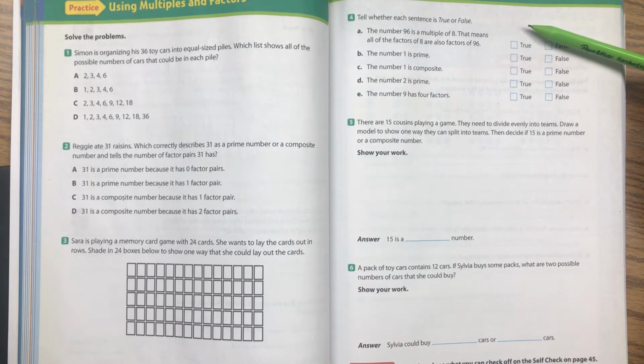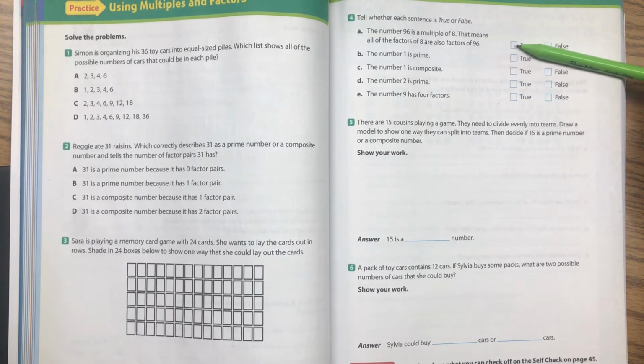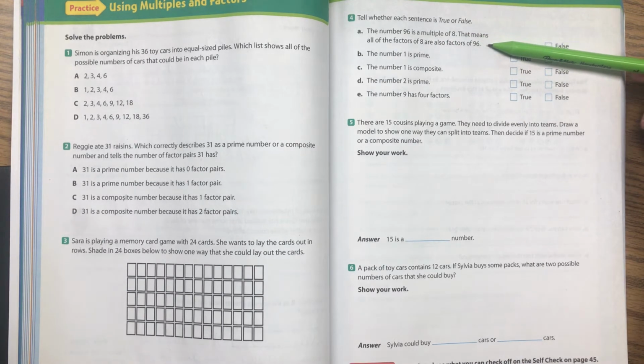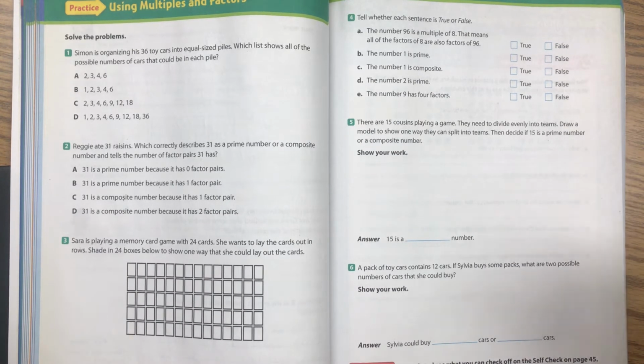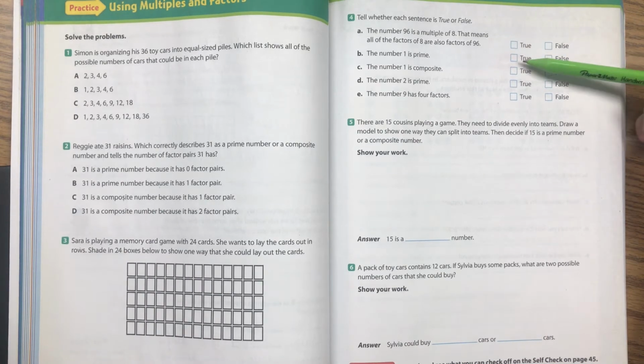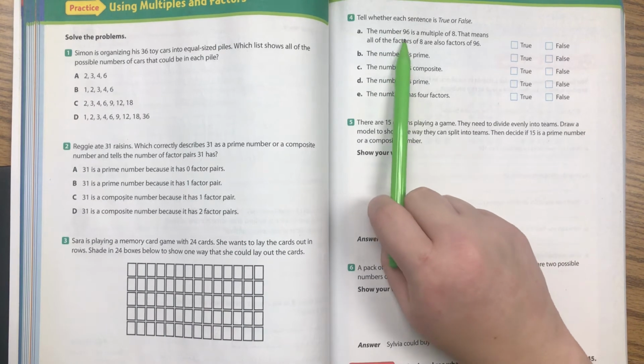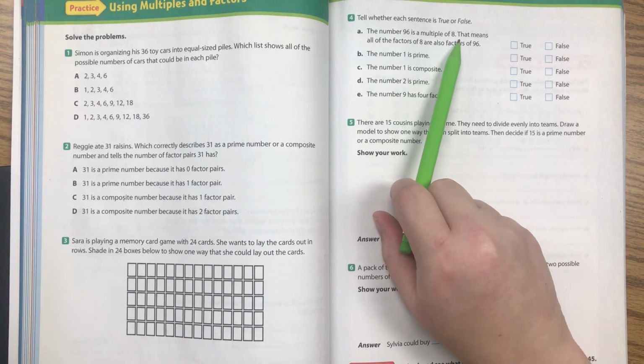Number 4. Remember, pause your video while you're working, and when you're ready for number 4, press play. Tell whether each sentence is true or false. A, the number 96 is a multiple of 8. That means all the factors of 8 are also factors of 96. So let's think about what that question's asking us. The number 96 is a multiple of 8.